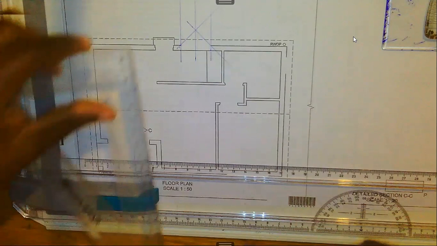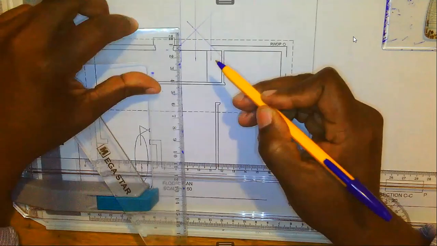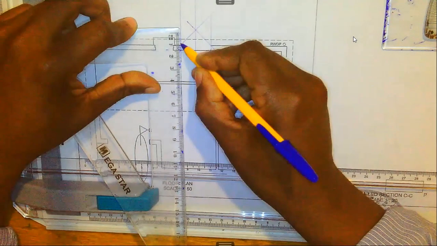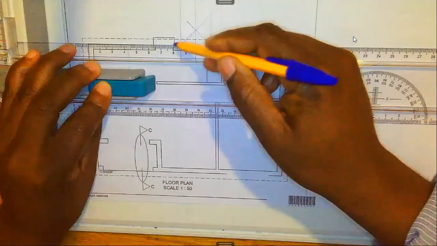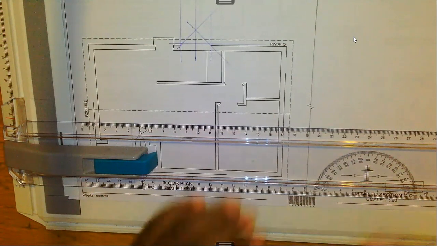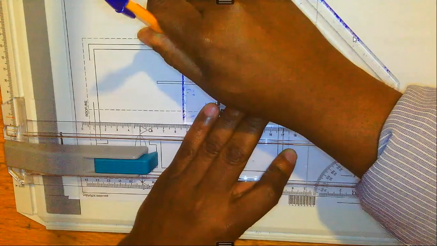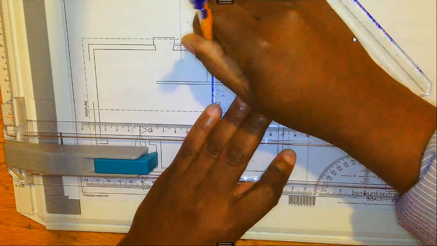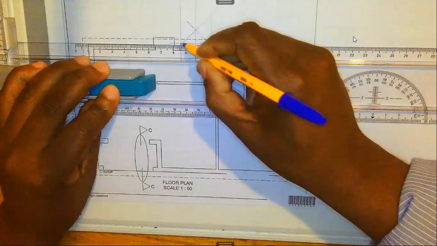So I'm going to measure from here to there 1 millimeter, like that. Then you project like that. Now you have got the basic position of the window in terms of window 1. Then you can even outline from here to there, outline that part, and you can also outline this part.